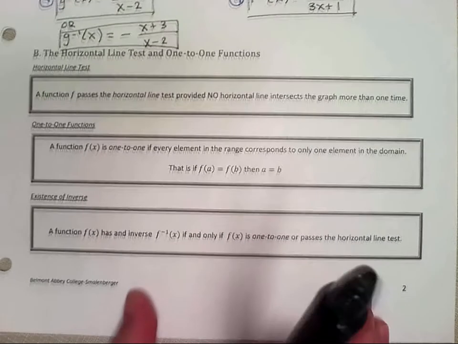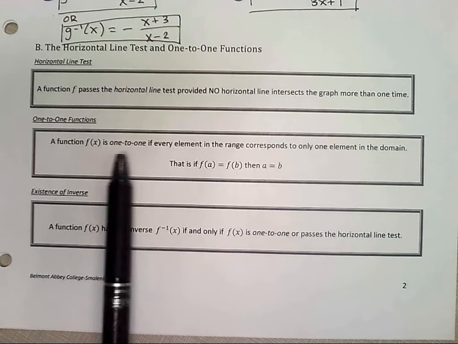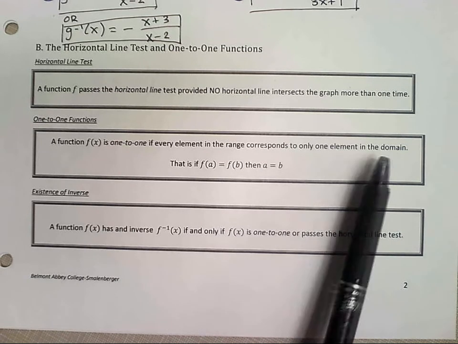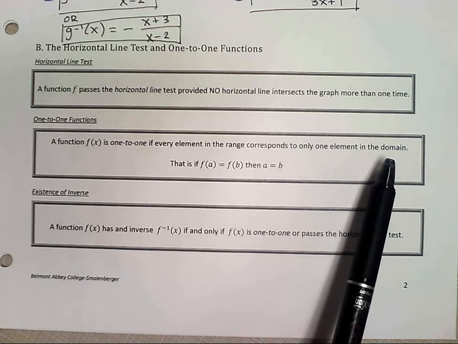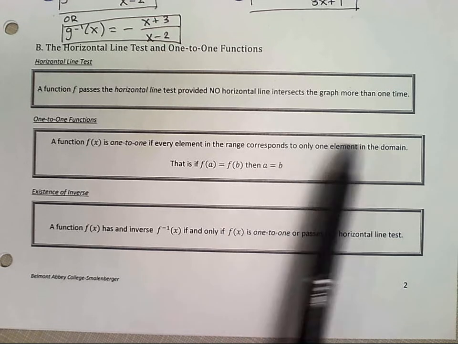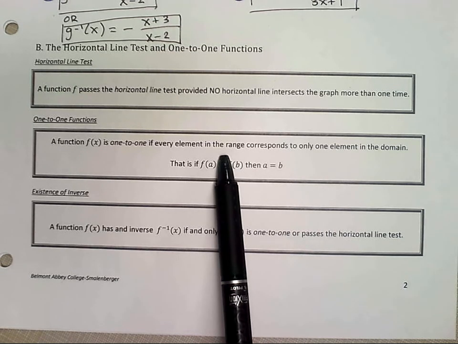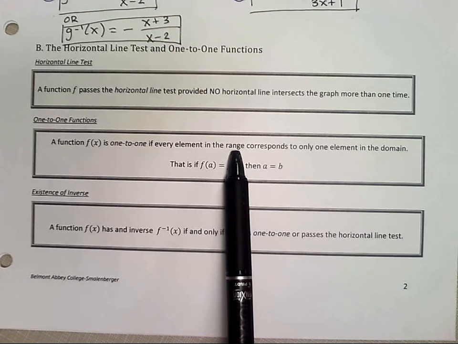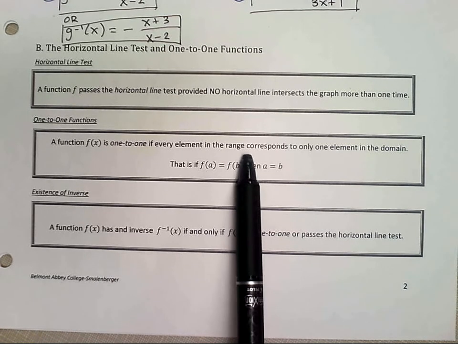Then we have the definition for one-to-one. A function f of x is one-to-one if every element in the domain corresponds to only one element in the range, or rather, every element in the range corresponds to only one element in the domain. So what's the range again? What's the range?